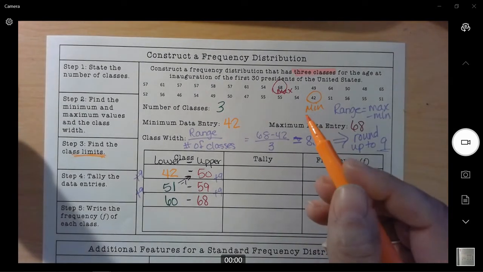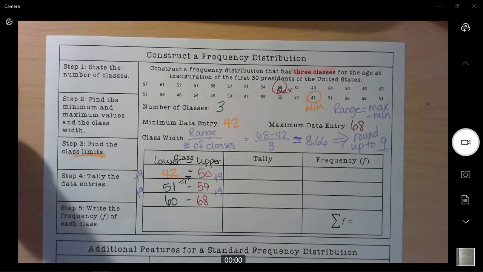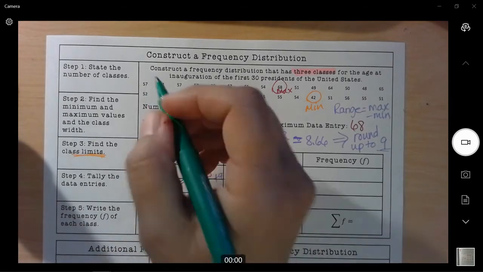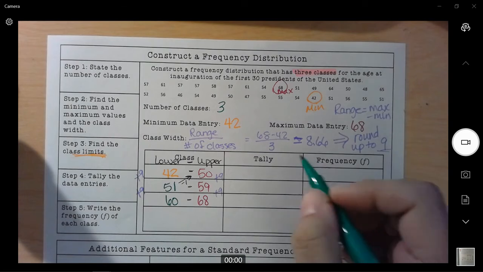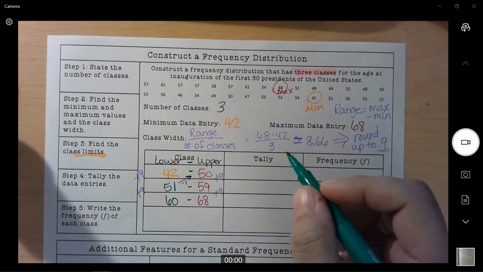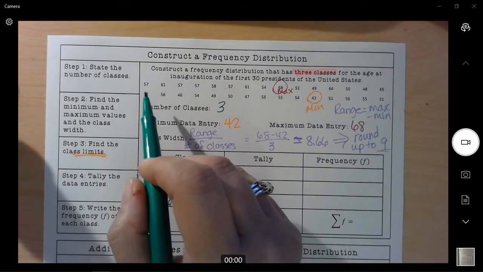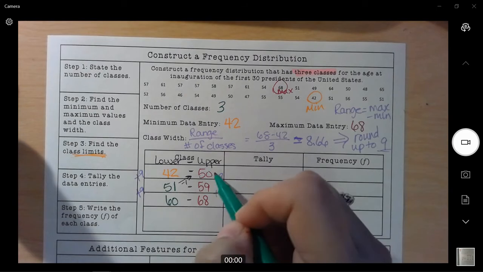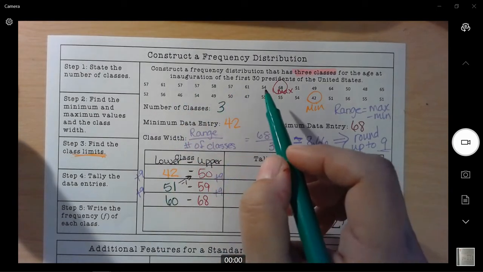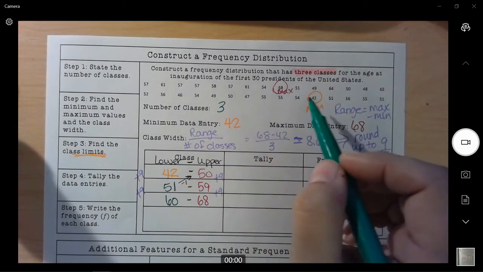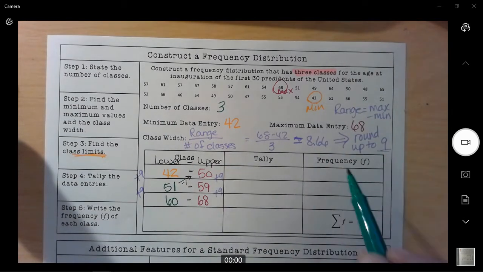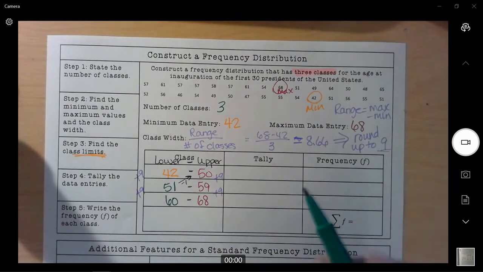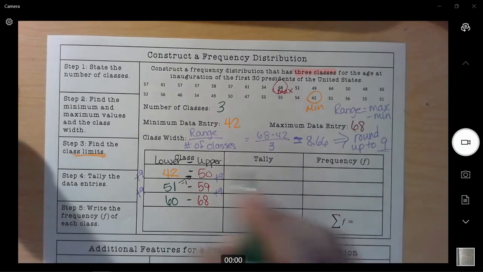So first, what I would suggest doing is just start on the left and move all the way through your numbers, making your tally marks as you go. That's why we do a tally chart. Instead of trying to go through and say, well, I see between 42 and 50, I see a 50 or 49, that's 1, there's 2, there's 3, you will make errors on your frequency if you try to go through the numbers without making your tally marks.